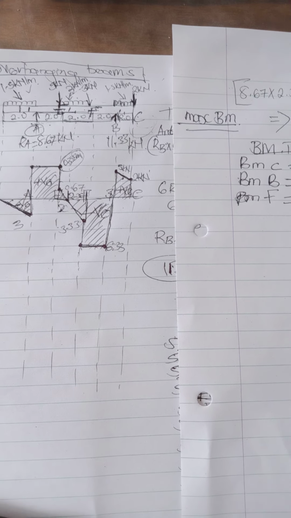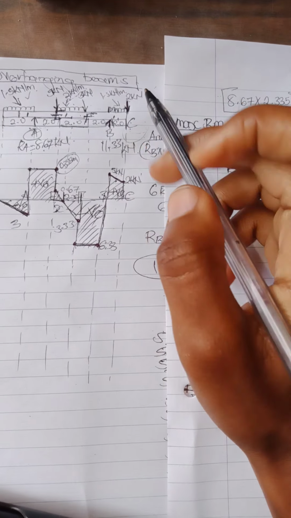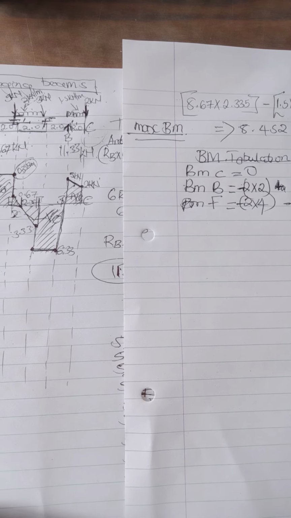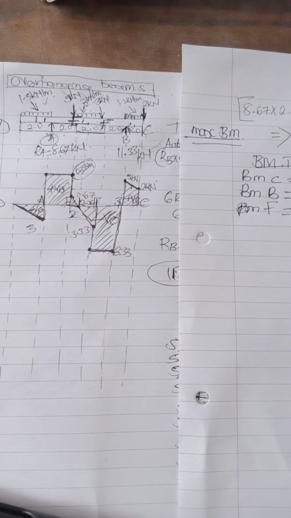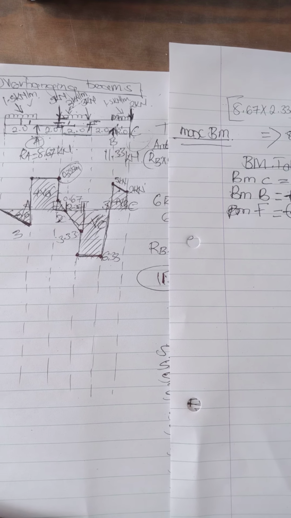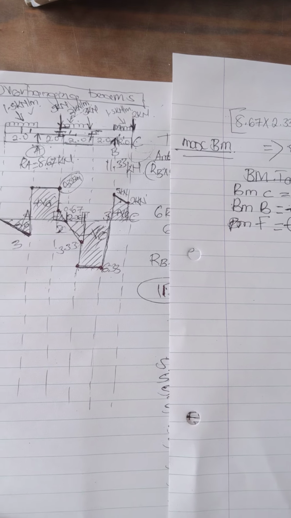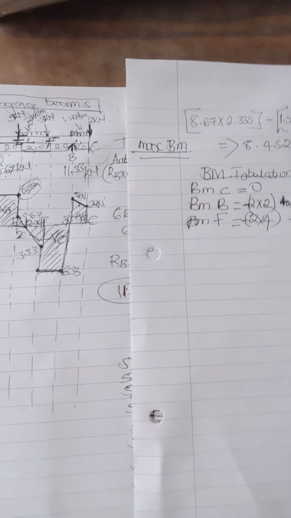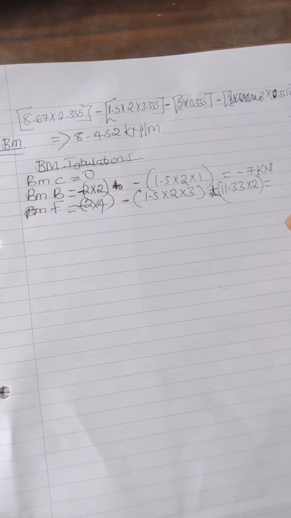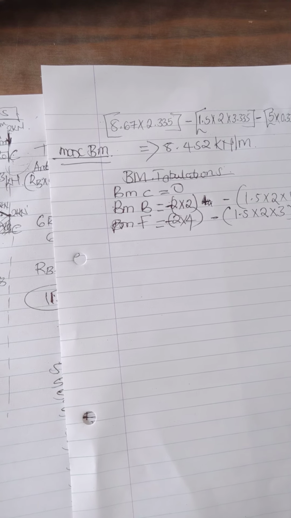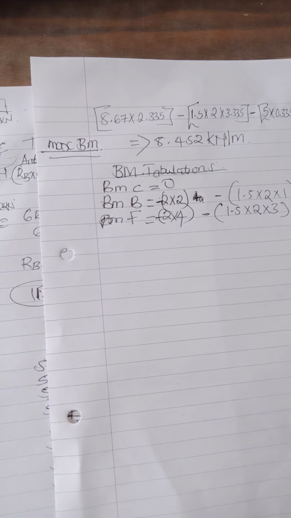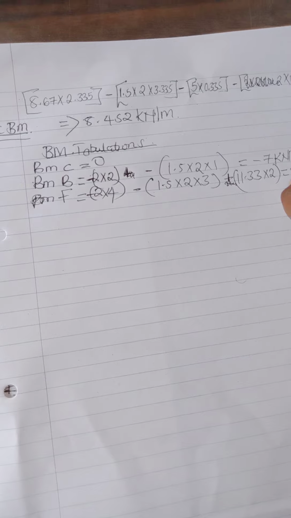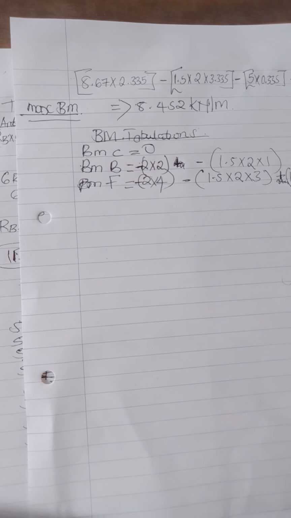Plus 11.33 because it is producing a hogging moment, so times 2, and hence the answer will be 5.66 kilonewtons.